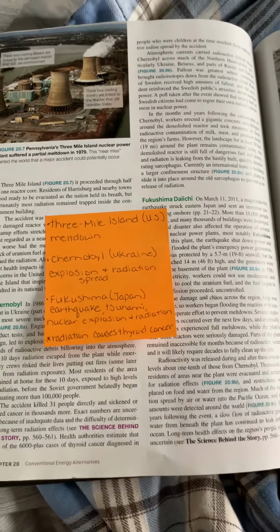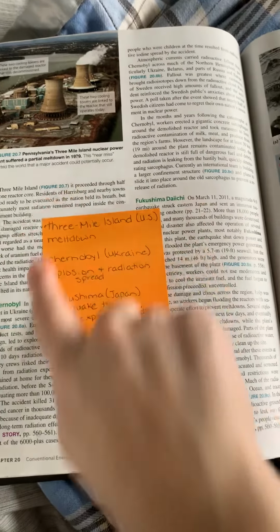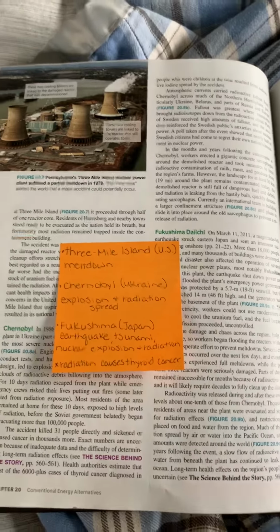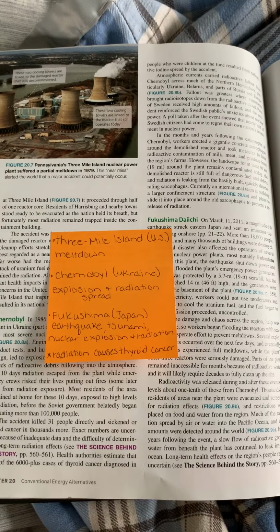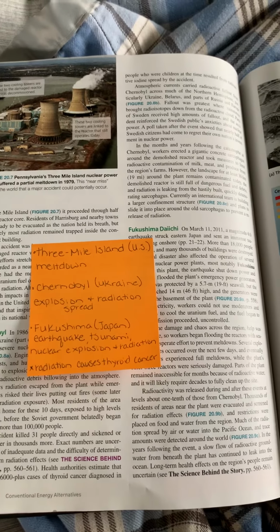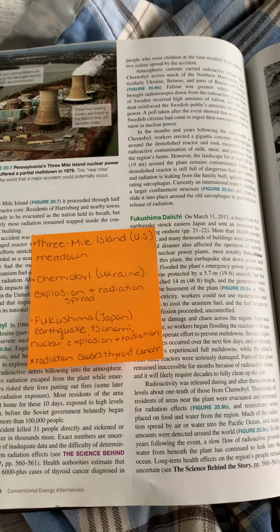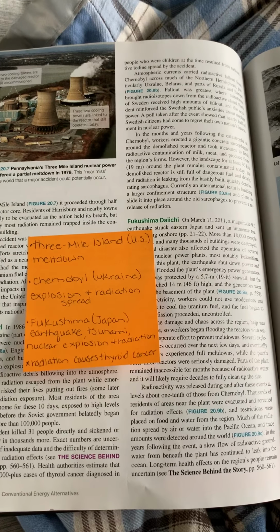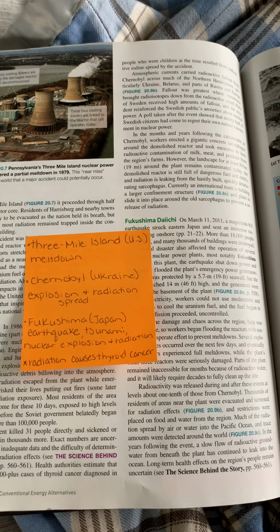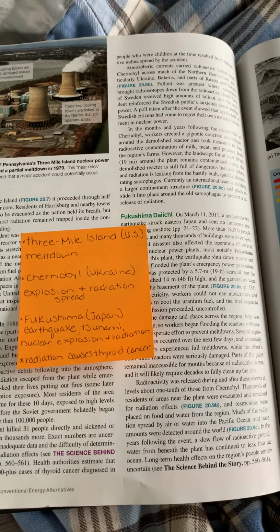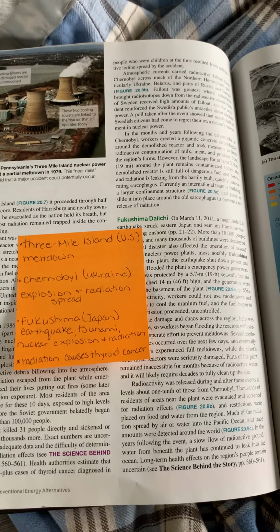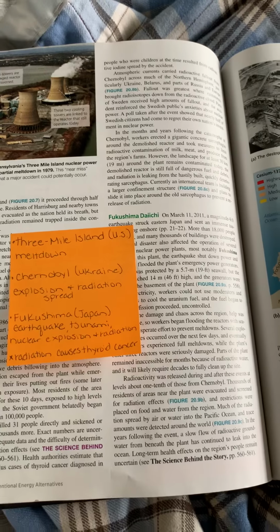And again, these next few pages go through each of them separately, so you might want to take a look at those. So Three Mile Island was in the U.S. It was in the east in Pennsylvania. And there was a meltdown that occurred at this particular plant. The official word is that there weren't any deaths, but there is some evidence 30 years later, like right now, of higher rates of thyroid cancer in that population.